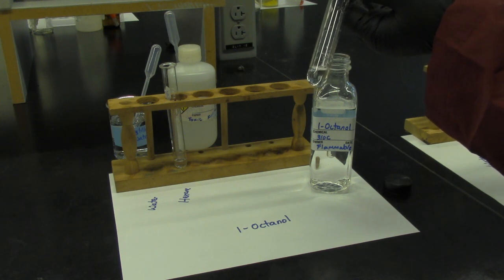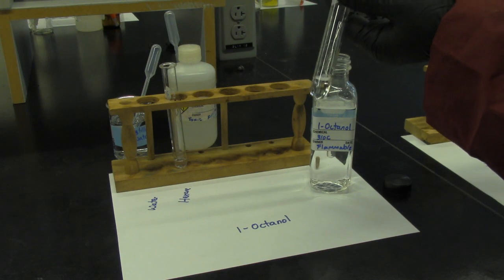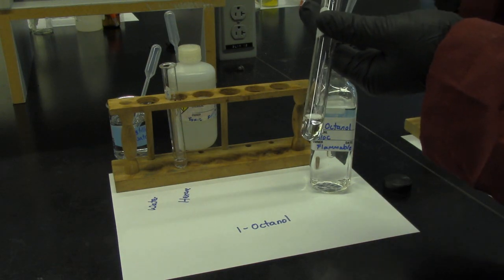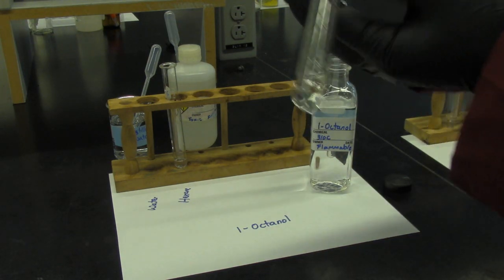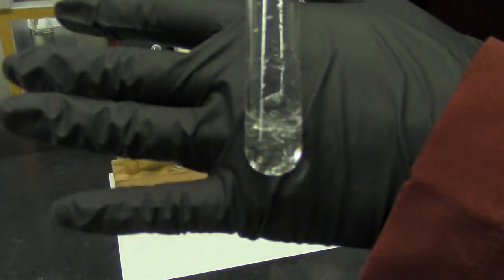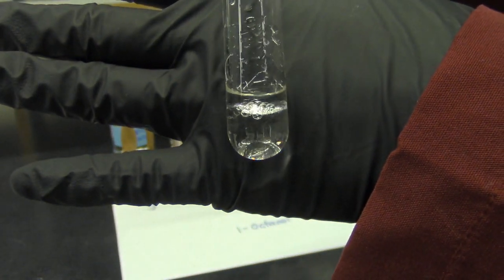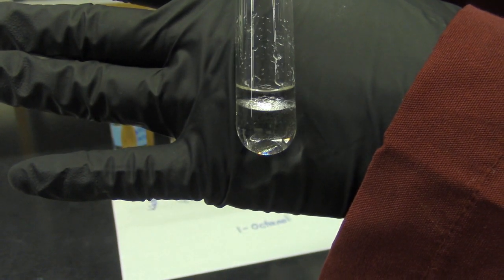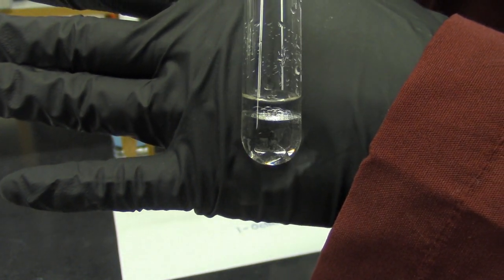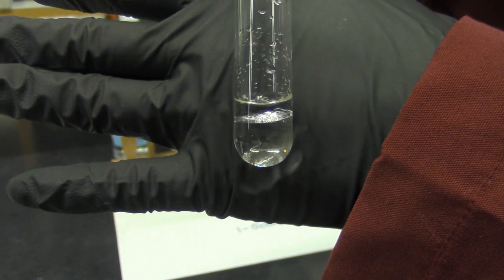Six, 7, up to 14, 20 drops of octanol. Shake, shake, shake. Take down the observation.